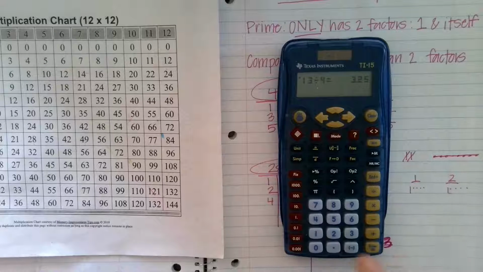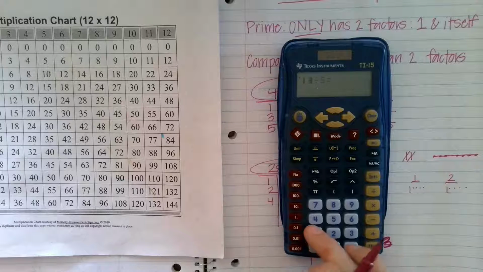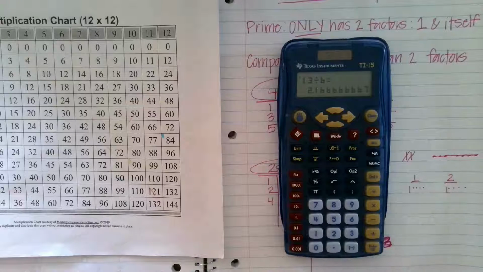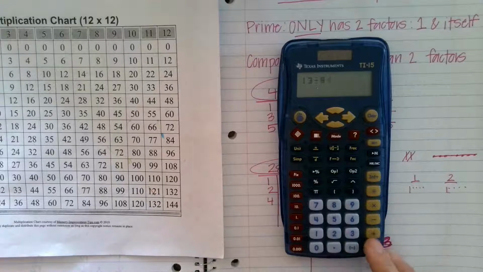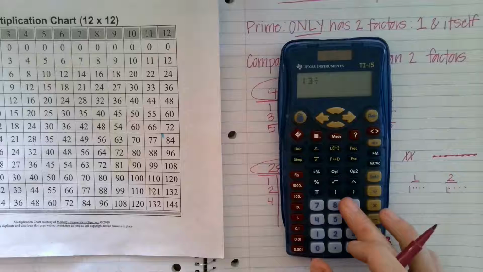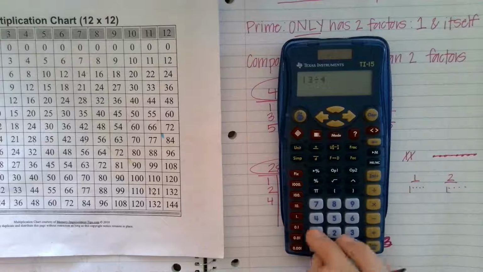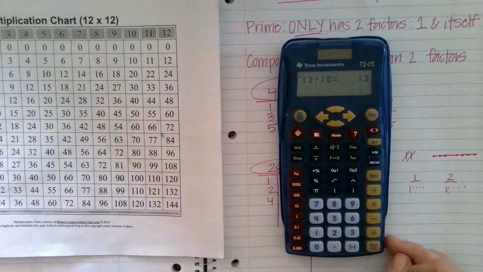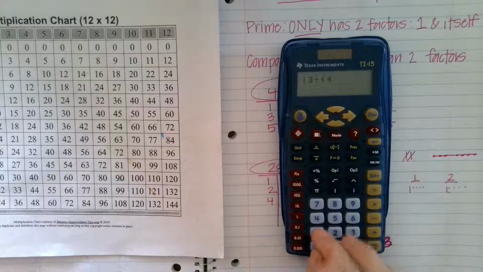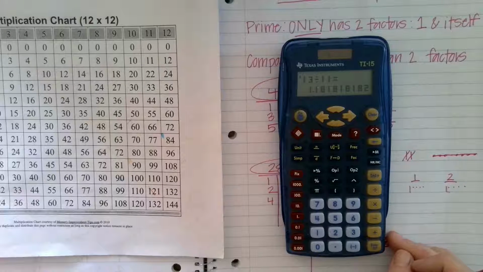I get a decimal. 13 divided by 5. I get a decimal. 13 divided by 6. I get a decimal. 13 divided by 7. I get a decimal. 13 divided by 8. I get a decimal. Divided by 9. I get a decimal. 13 divided by 10. I get a decimal. You guessed it, decimal.